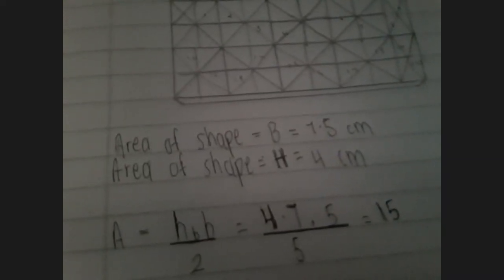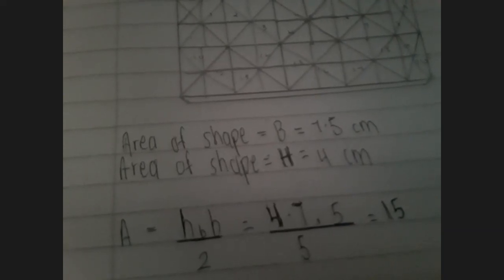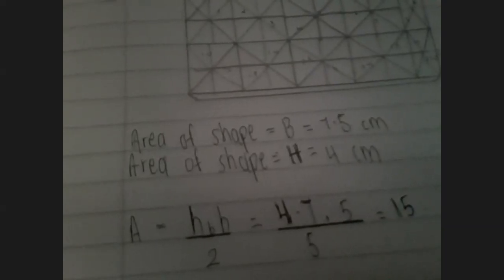So what we do is that our answer will be 300 centimeters squared over 14 centimeters squared. And that will come out to 300 over 14. The centimeters squared cancel out, so our answer is 150 over 7 triangles.